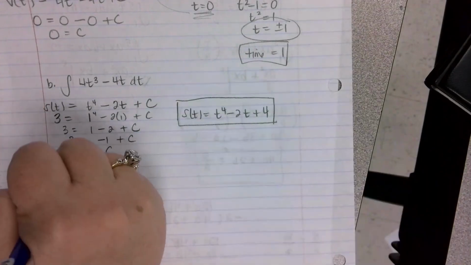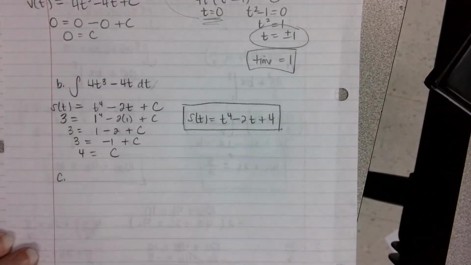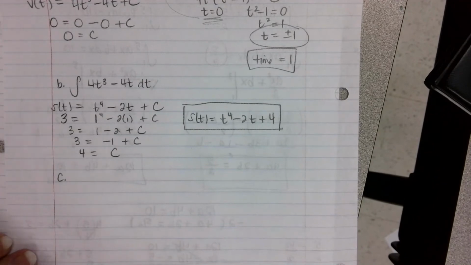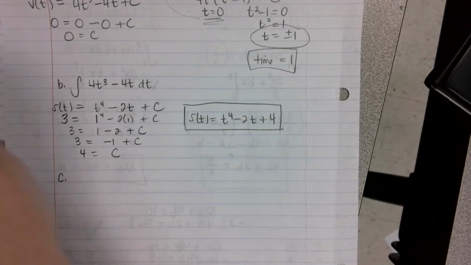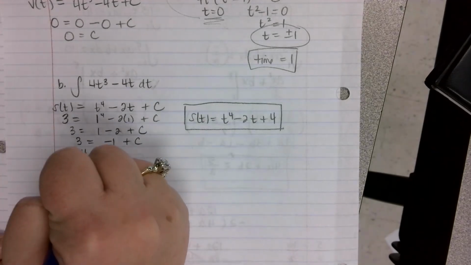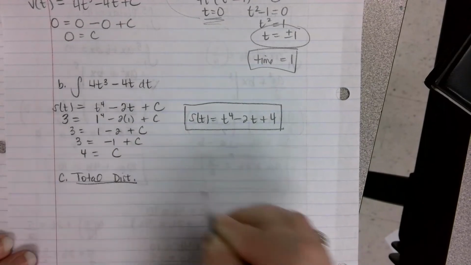And last but not least, part C. Oh, part C is a doozy. Find the total distance traveled by the particle from 0 to 2. The total distance traveled by the particle. All right, so total distance. Remember, this is a non-calculator thing.